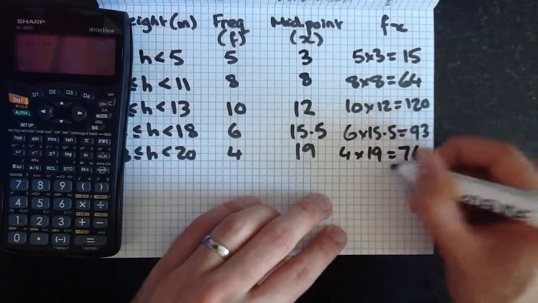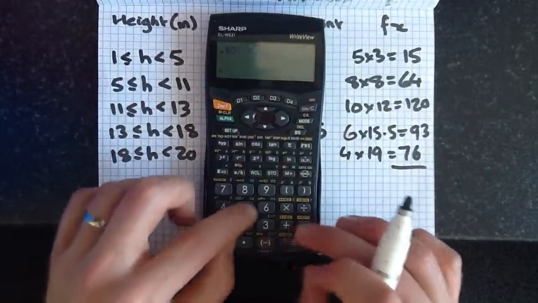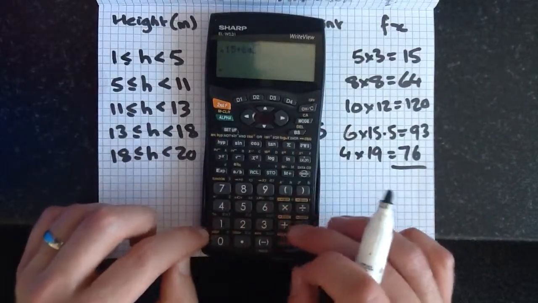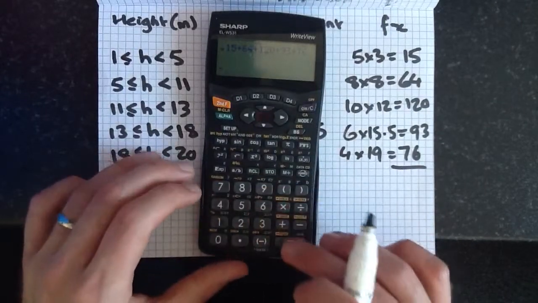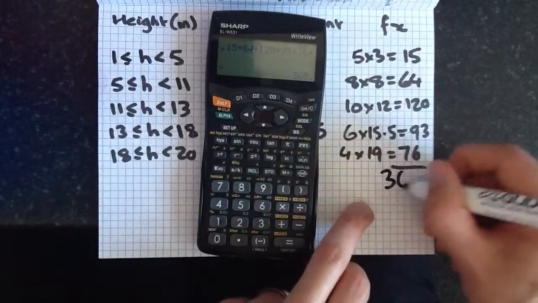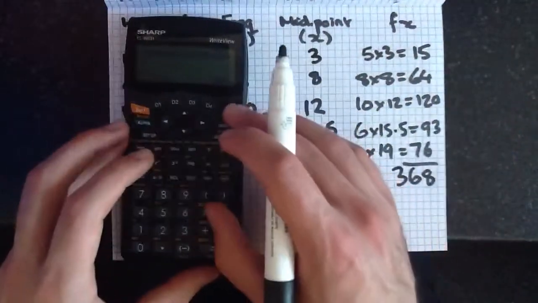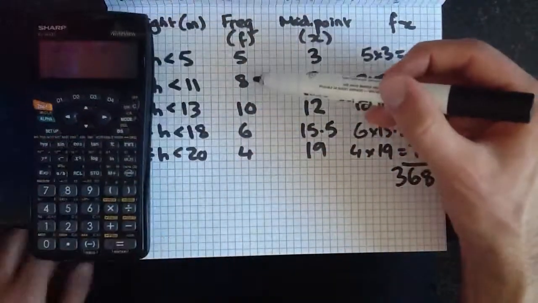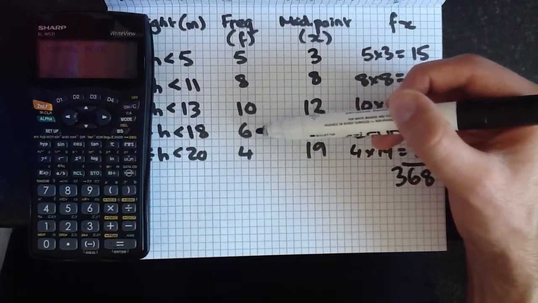Just as before, I have to add up everything in this column, so I'm going to do 15, add 64, add 120, add 93, add 76, and that comes to 368, and I have to divide that by the total of the frequency column. So that's going to be 5 add 8 is 13, 23, 29, 33.